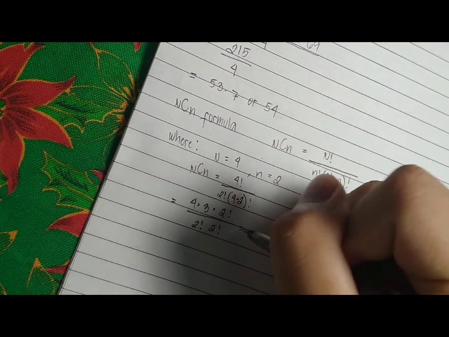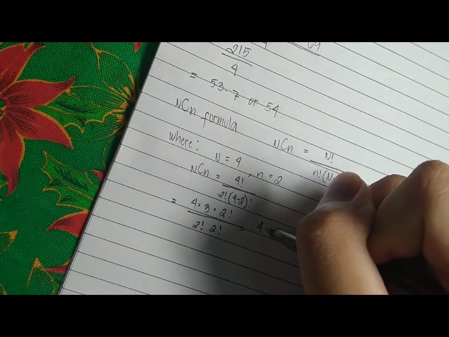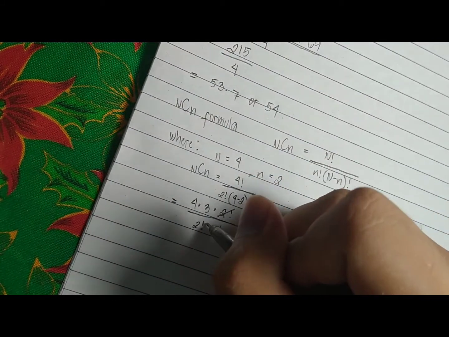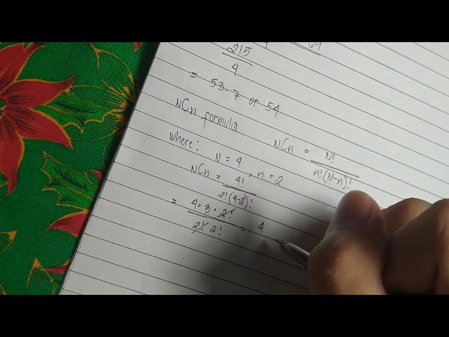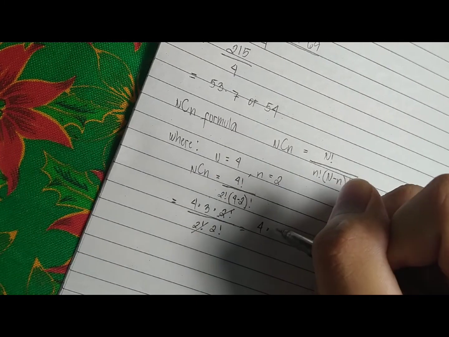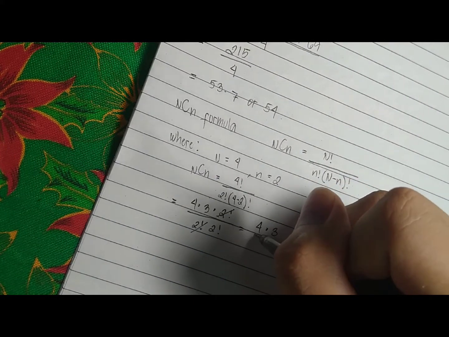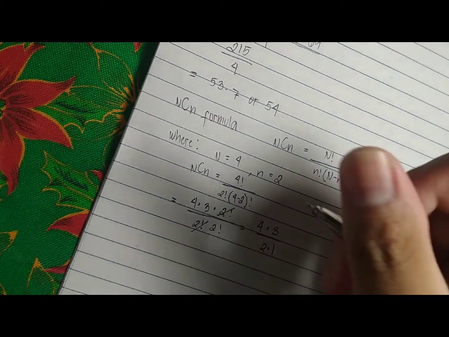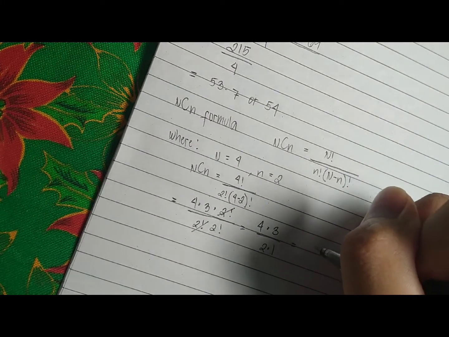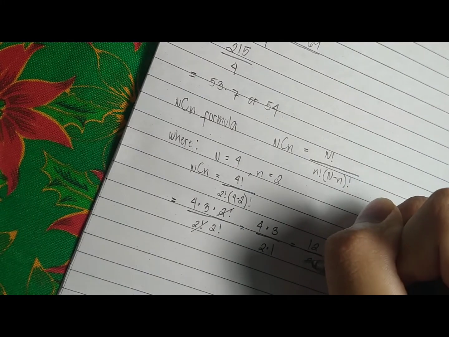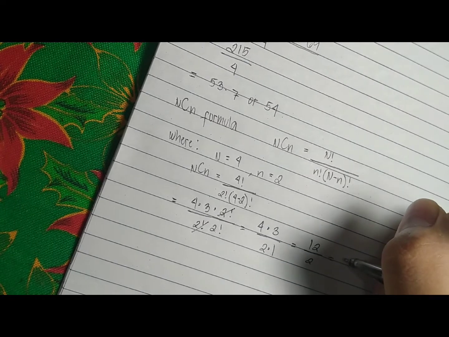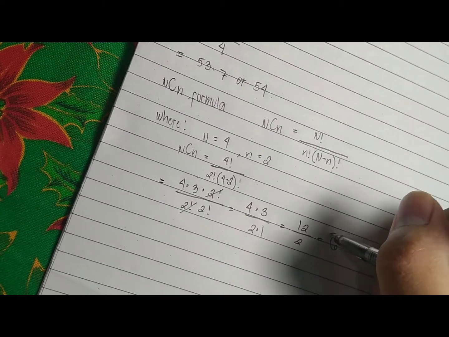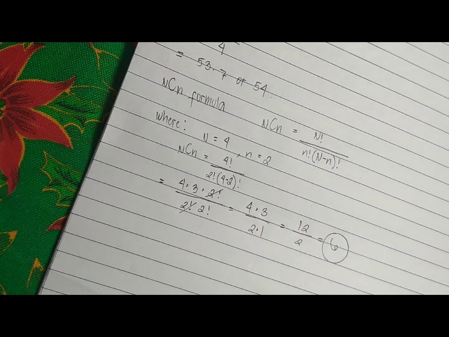Okay? And this will be equal to 4 times 3 times 2 factorial over 2 factorial and 2 factorial. The 2 factorial and 2 factorial can be crossed out. So it will be 4 times 3 over 2 times 1. Solving this, we will get the answer 12 over 2 or 6. So there are 6 possible samples of size 2 that can be drawn.